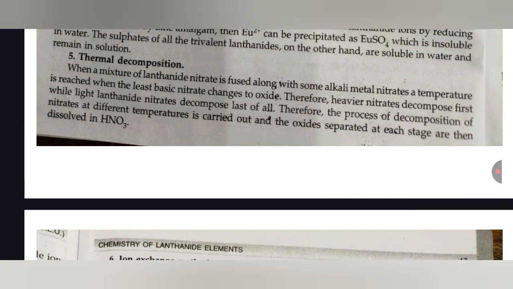Thermal decomposition. When a mixture of lanthanide nitrates is fused along with some alkali metal nitrates and the temperature is raised, the least basic nitrate changes to oxide first. Therefore, the heavier lanthanide nitrates decompose first, while the lighter lanthanide nitrates decompose last of all. The process of decomposition of nitrates at different temperatures is carried out, and the oxides separated at each stage are then dissolved in HNO3.